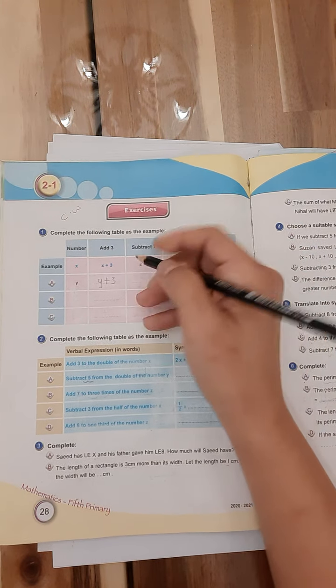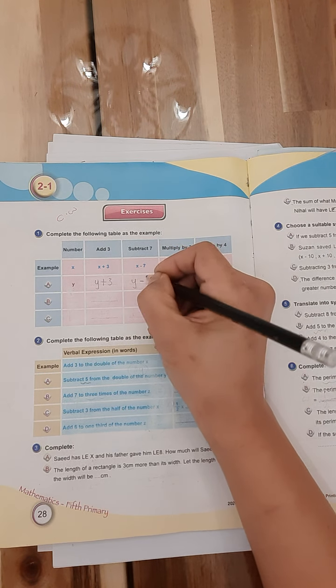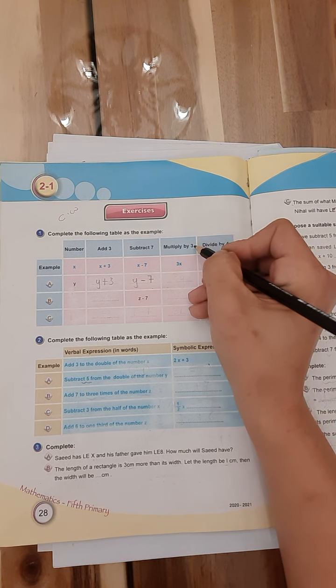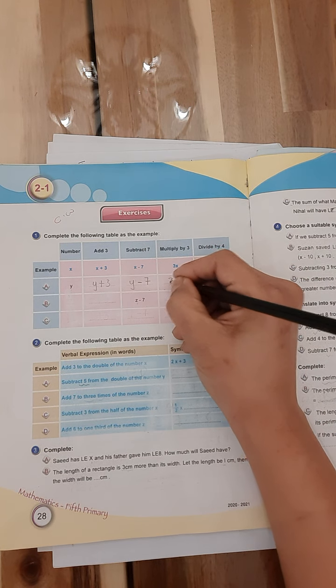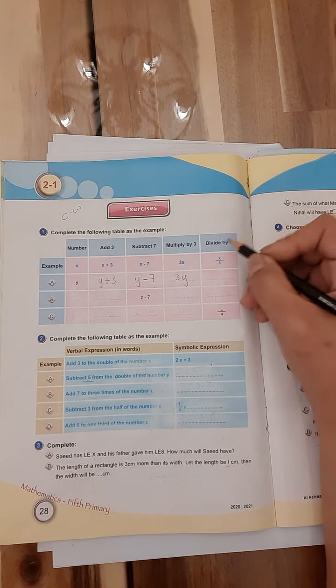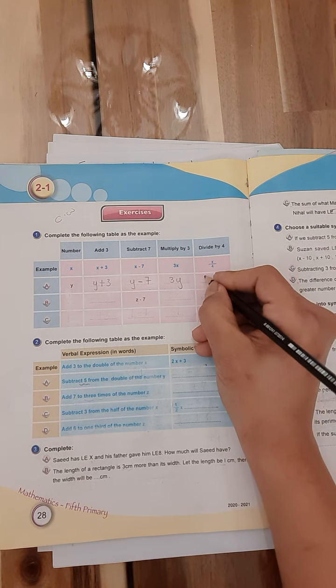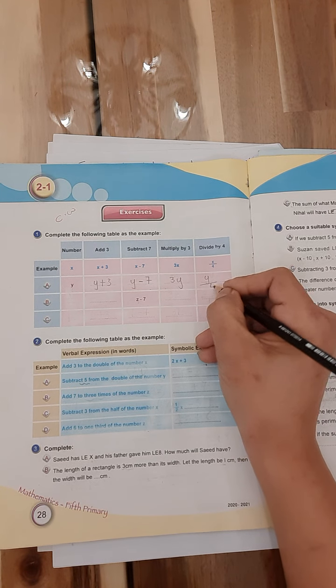Subtract 7 from y. So it will be y minus 7. Multiply by 3. So it will be 3y. Divide by 4 means y divided by 4, or y over 4.